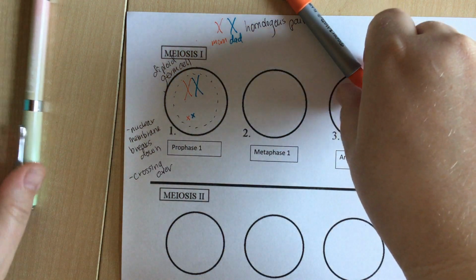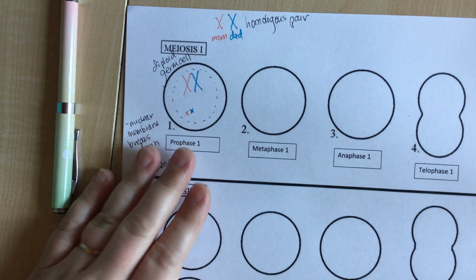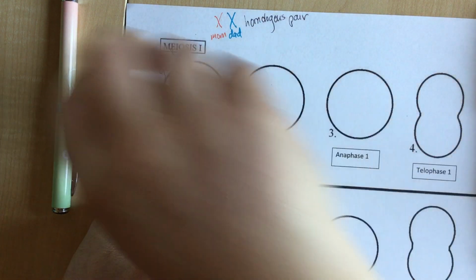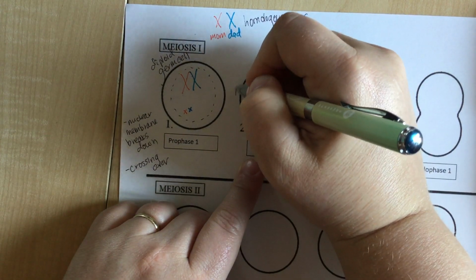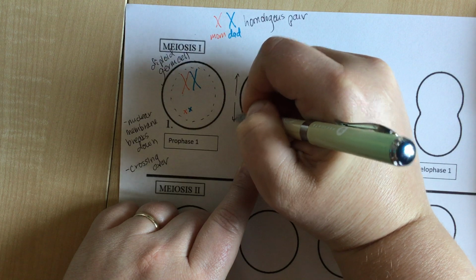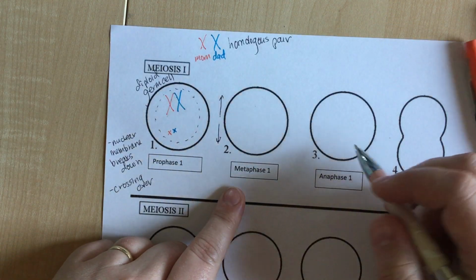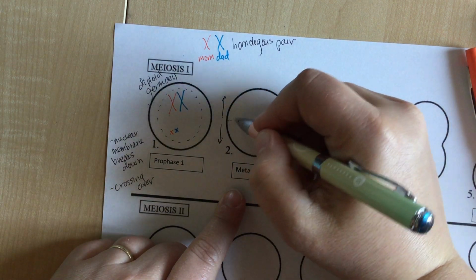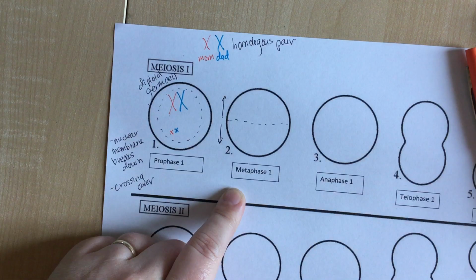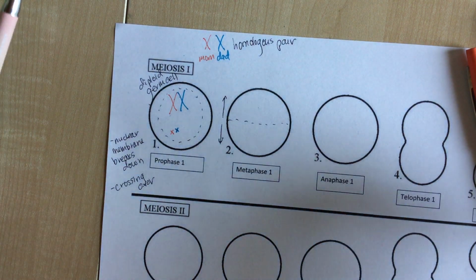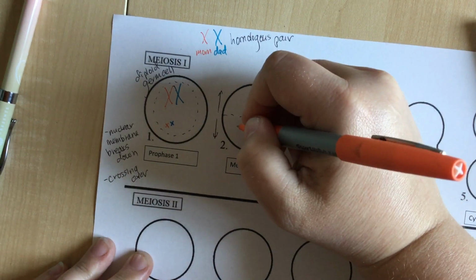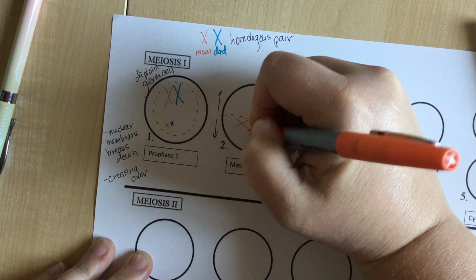All right, so we've made it through prophase 1. We're going to head on over into metaphase. I want to make a note here that the chromosomes are going to pull this way, okay? And so when we have our metaphase plate or the middle of the cell, it's going to be kind of down the middle like this, okay? So our homologous pairs are going to line up in the middle, and this is different from my mitosis.